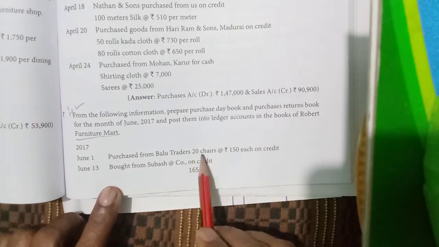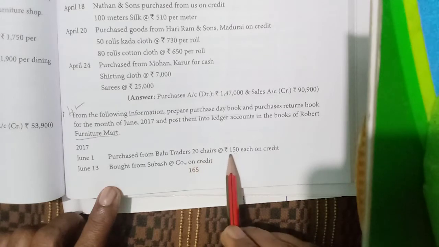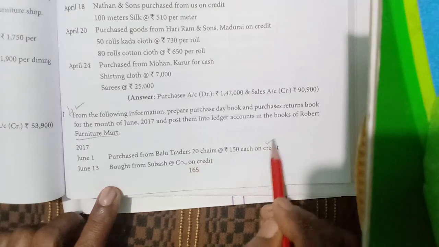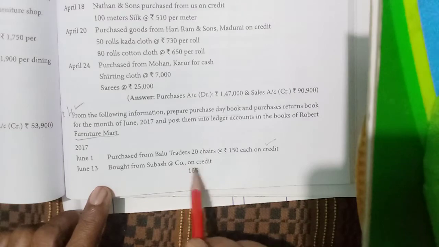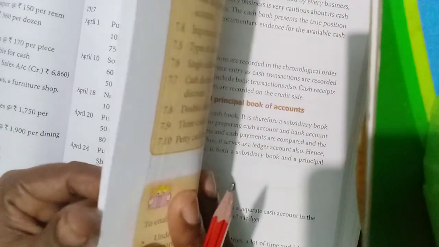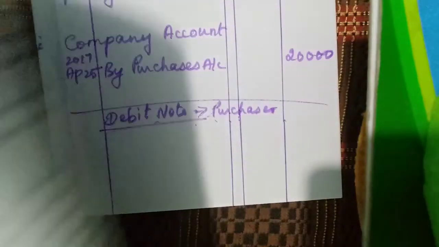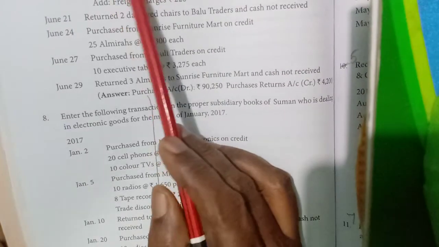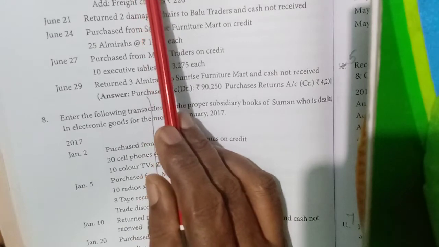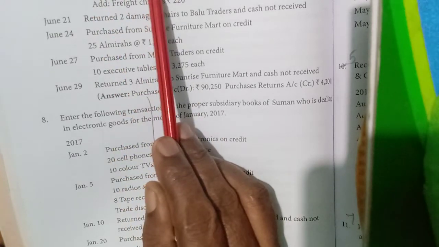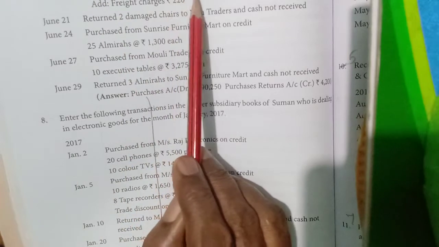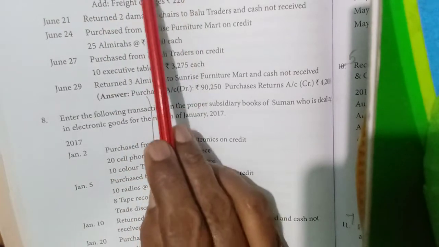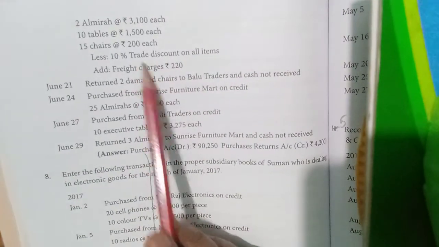So we will check what items will appear. June 1, purchased from Balu Traders 20 chairs at the rate of rupees 150 each on credit. We need to enter this one in the purchases book. Another one, bought from Subhash and Co on credit. This one also will come. You will see the items: 22 Almera at the rate of rupees 3,100 each, 10 tables 1,500 each, 15 chairs 200 each, less 10% trade discount, add freight charges. In the previous illustration we have seen how we will do this.